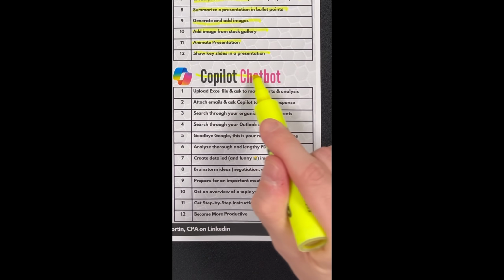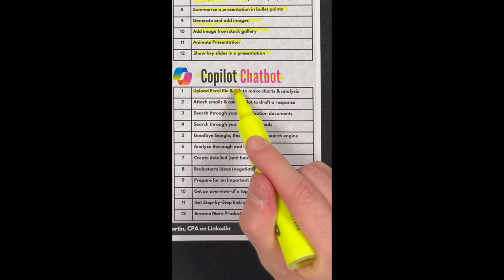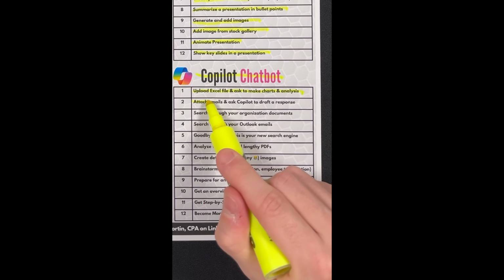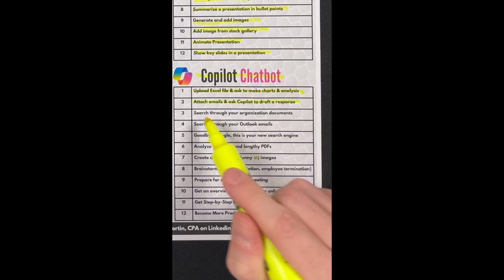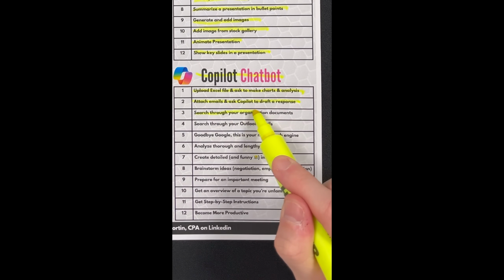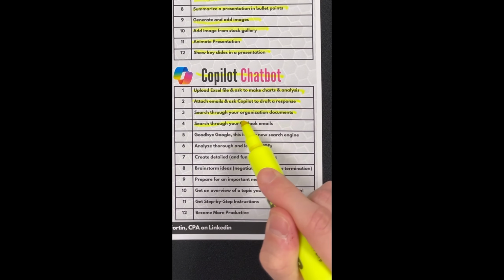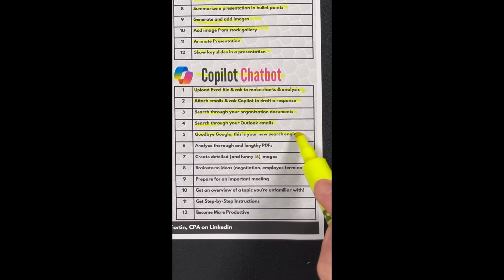Then my favorite, the Copilot chatbot, copilot.microsoft.com. First, you can upload an Excel file and ask to make charts and analysis. This one is very nice. Second, you can attach emails and ask Copilot to actually draft a response. Third, you can search through your organization's documents and emails. Fourth, search through your Outlook emails. Fifth, goodbye Google, this is your new search engine.